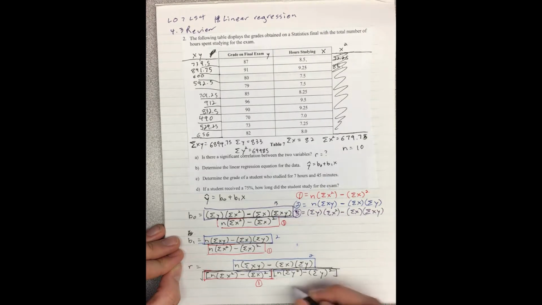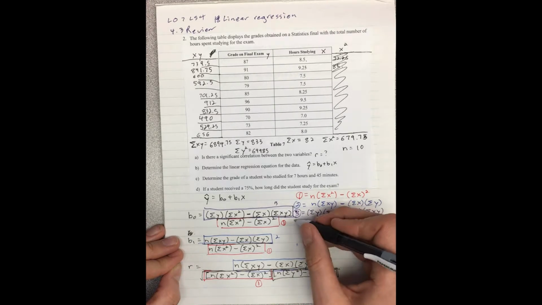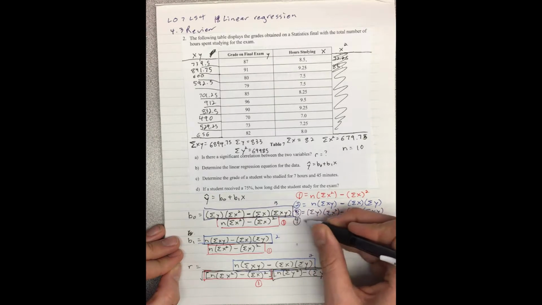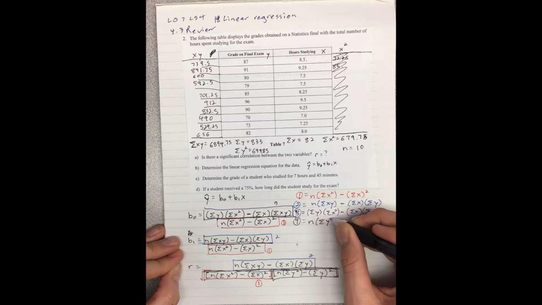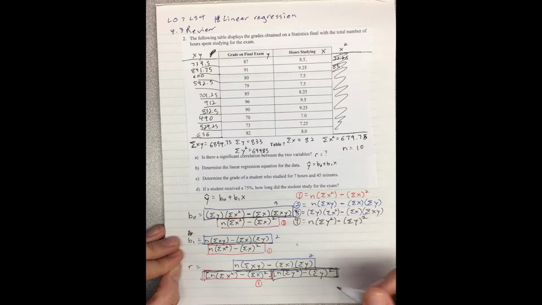Oh, and then the last one is down here, which is 4. This is n times sum of y squared minus the sum of y all squared.